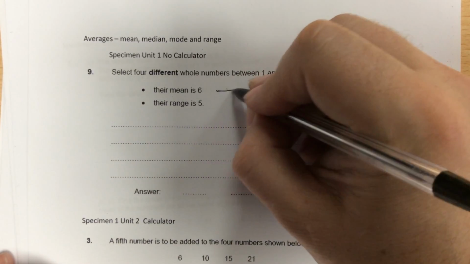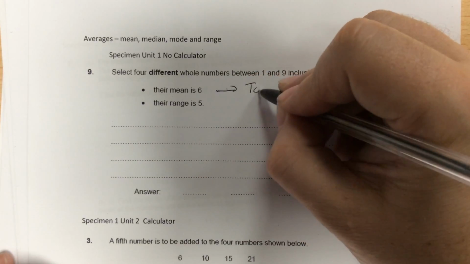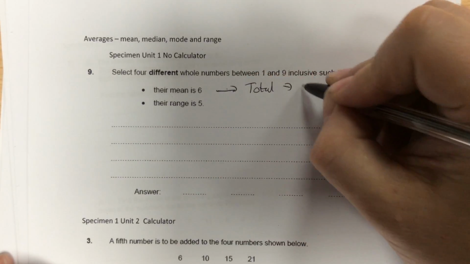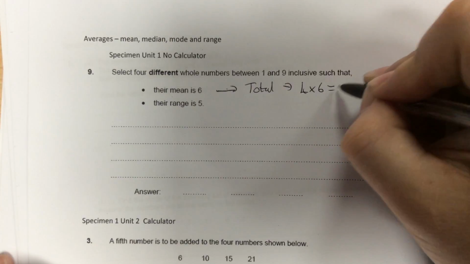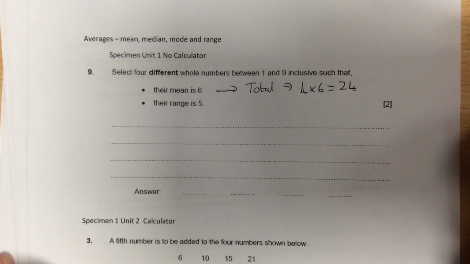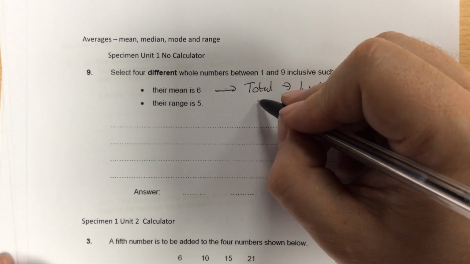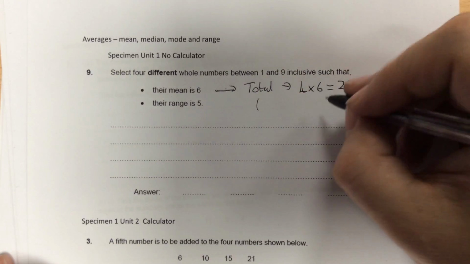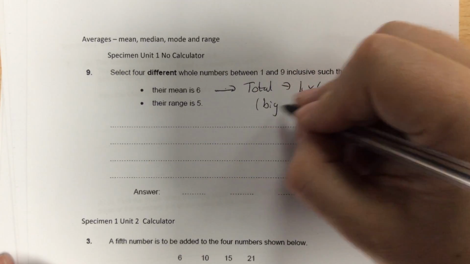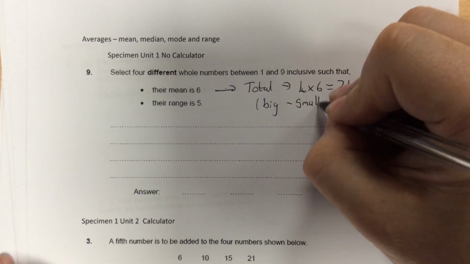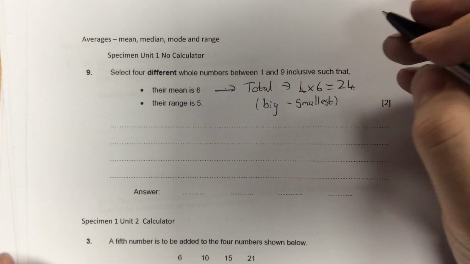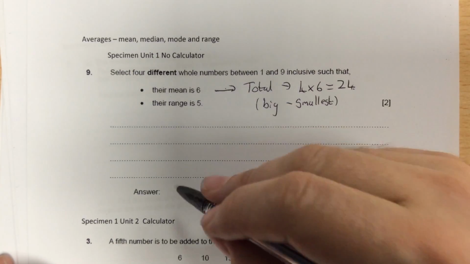Because the mean is the average, that means the total, because there's 4 numbers, is going to be 4 times 6, which is 24. So they're going to add up to give me 24, and then there's going to be a difference of 5. So the biggest number, take away the smallest number, is going to be 5. So it's not going to be a massive difference between.